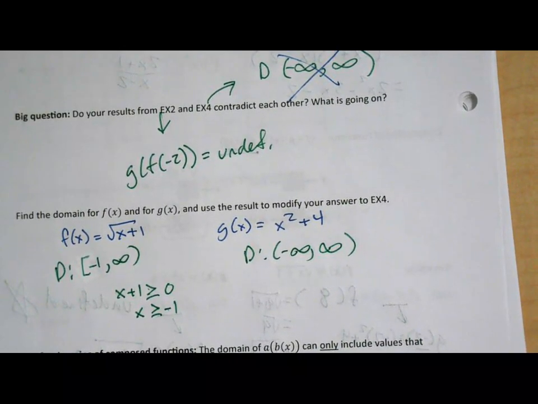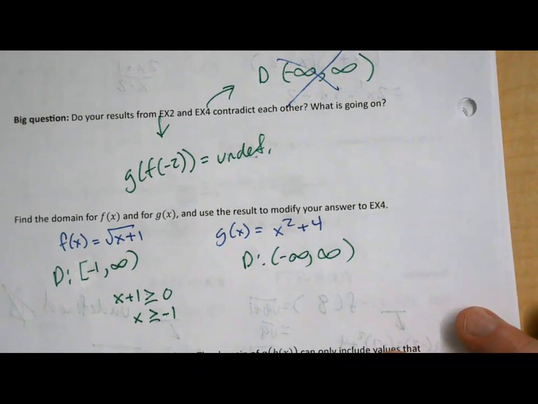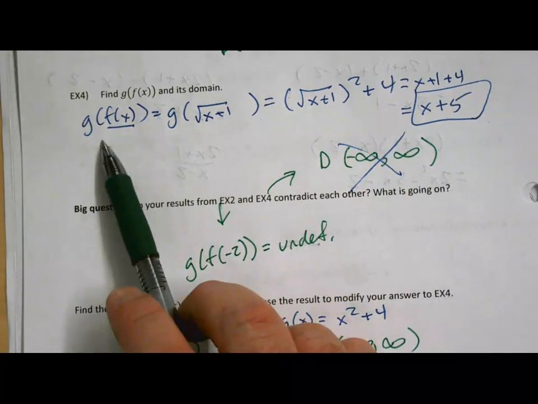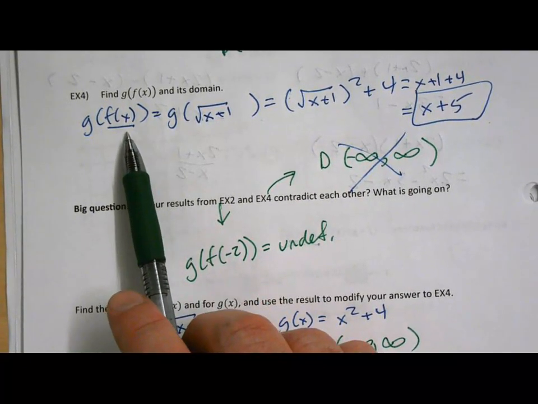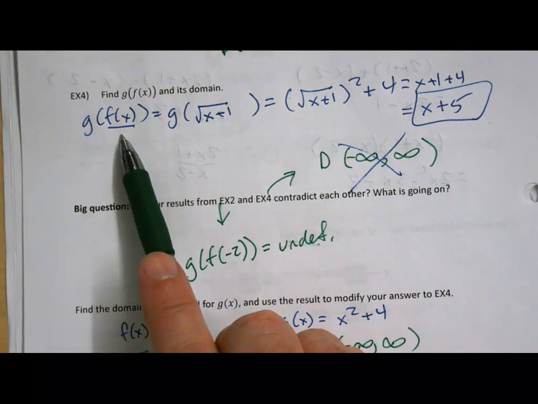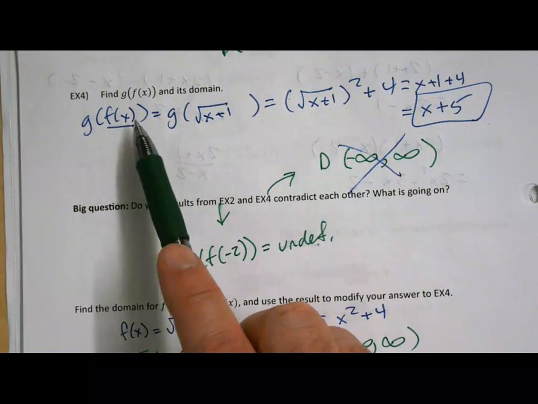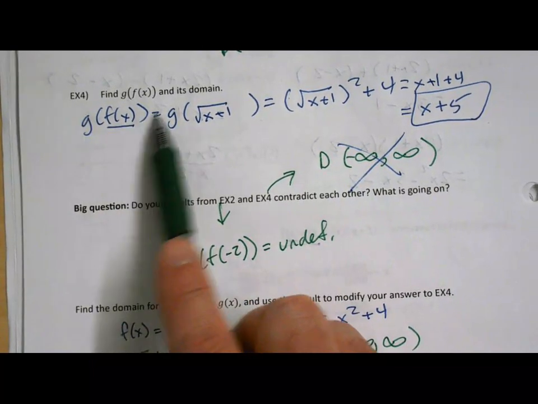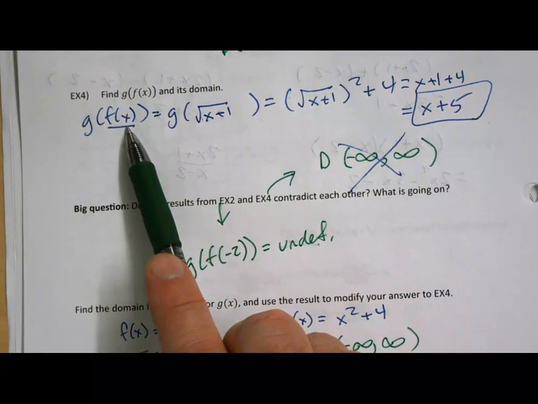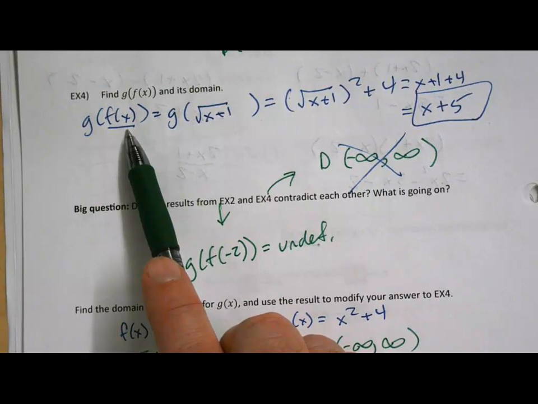Okay, and then what we have to keep in mind is that when we do this g of f of x, we talked about this a minute ago, which machine is x going into first? It's going into the f machine first. So the domain of g of f of x can't have anything in it that's going to break the f of x machine. And that's kind of the big idea of this, okay?